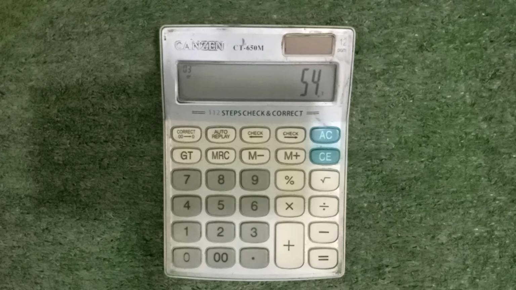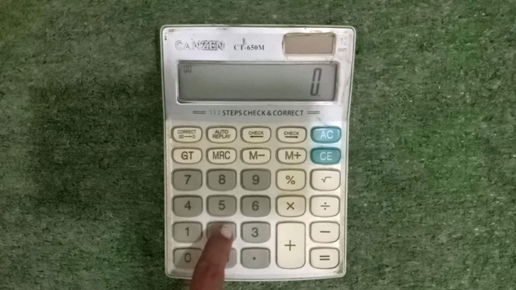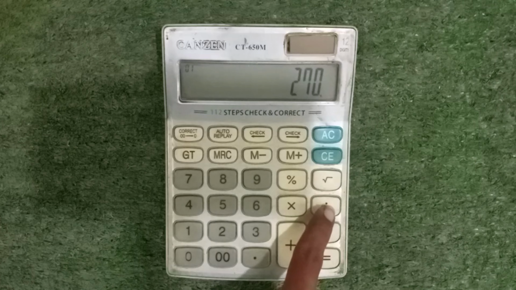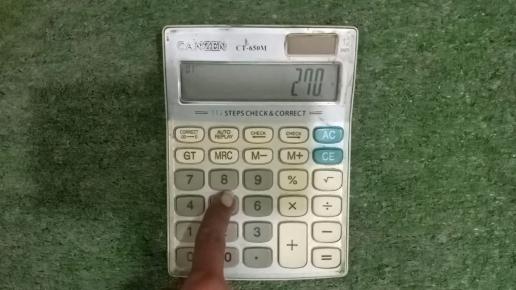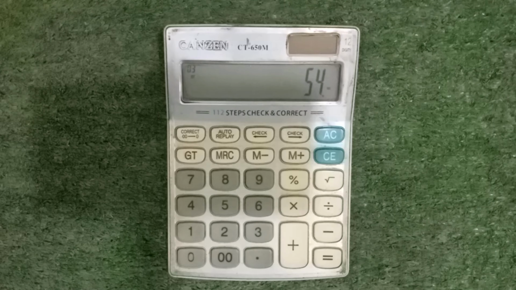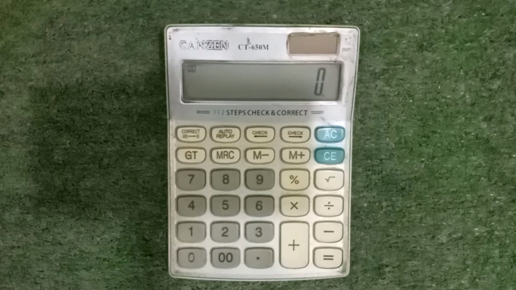Method 2. Dividing by the first digit. Again, you scored 270 out of 500. This method is very quick. Type 270. Press divide. Instead of entering 500, you only enter the first digit of the total marks, which is 5. Press the equal button. You will again get your answer, 54%. This method works when your total marks are in the hundreds.